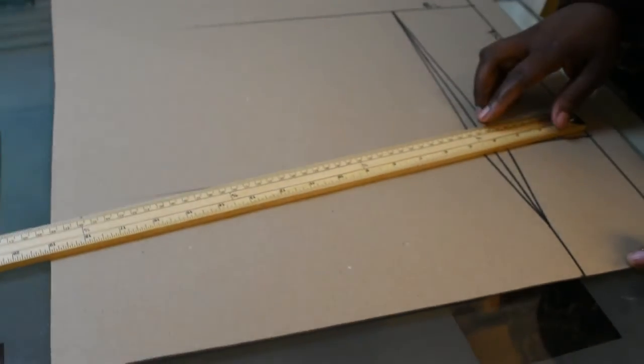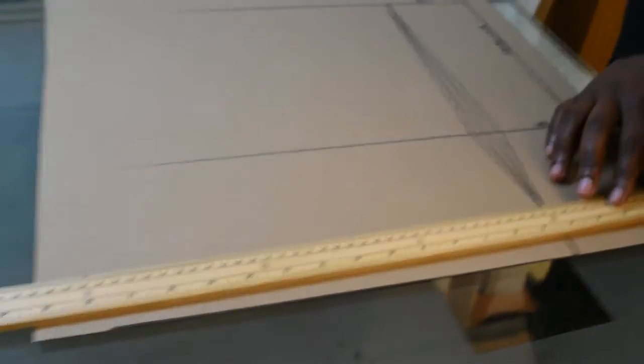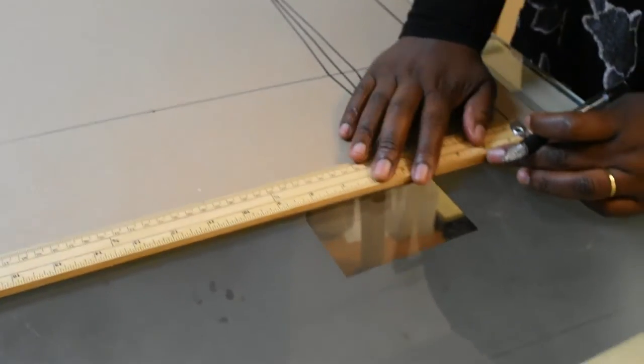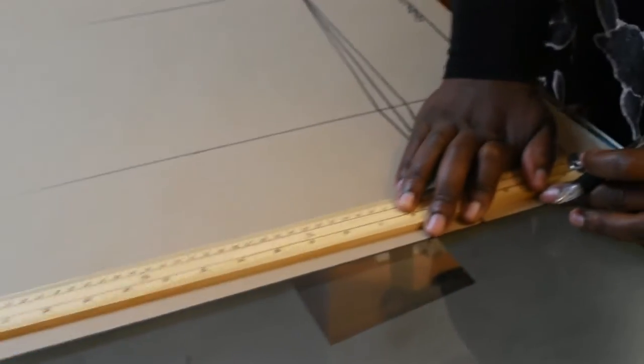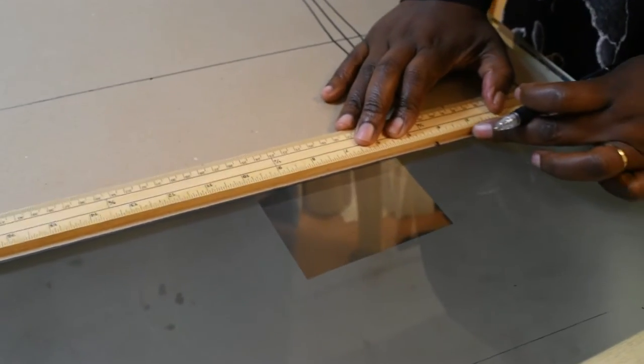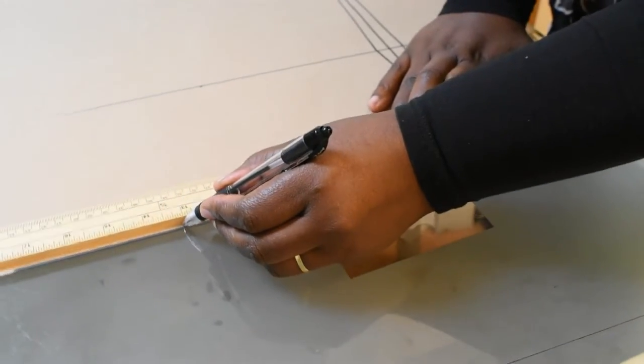And on the hip line, hip circumference divided by 4 plus half inch is going to give me 13 inches. So I'm going to measure 13 inches at the bottom here. Right, where is my 13 inches? It's right there, okay? 13 inches is there.